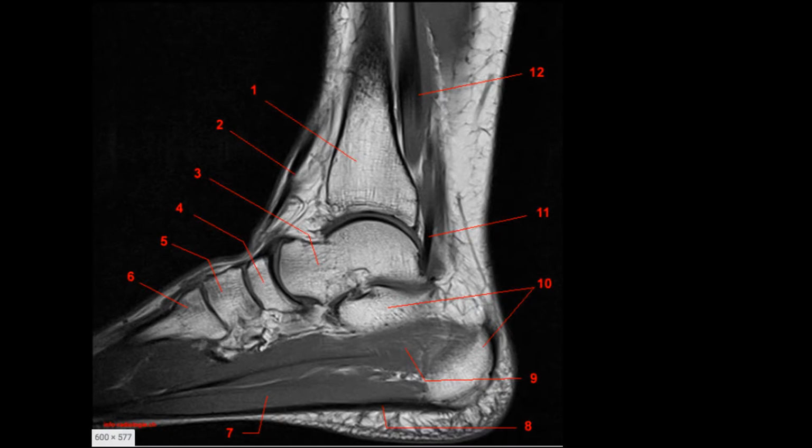Hi everyone, and this is exactly where we left off in our last lecture. As we can see here, this is a mid-sagittal view, an MRI of our foot and our ankle. What I had asked everyone to do is to identify each of the structures, so I'm going to go ahead and reveal each of the structures now.